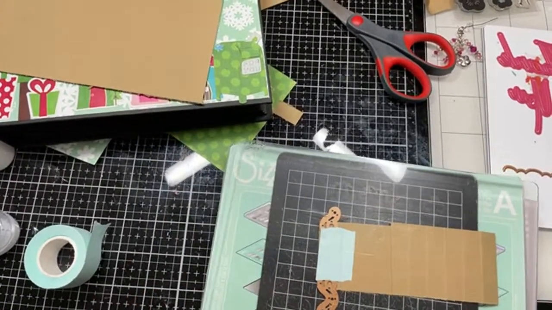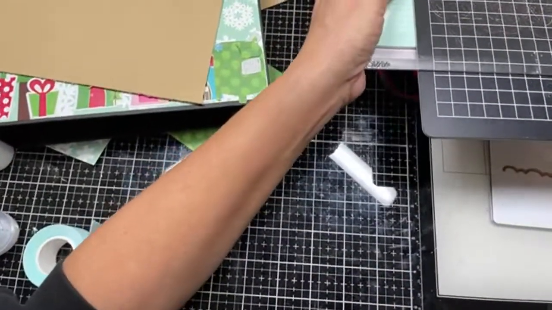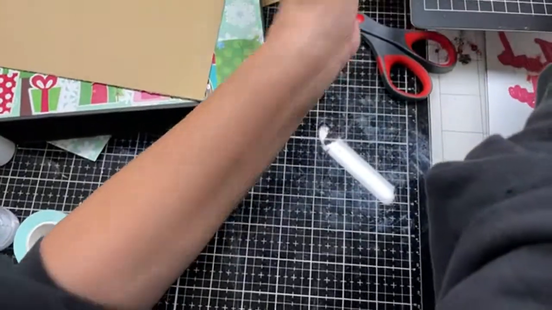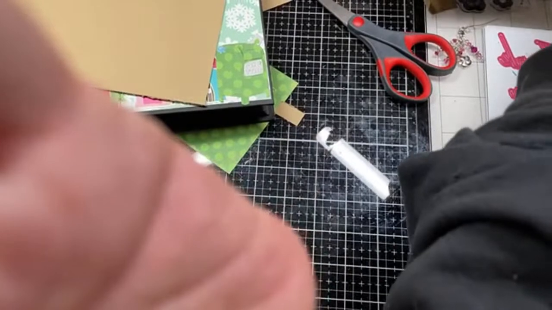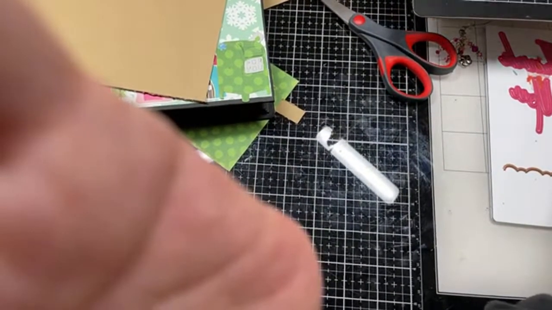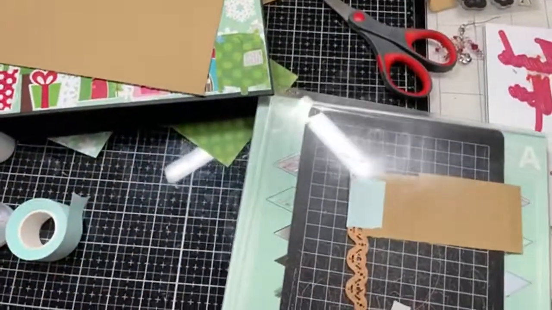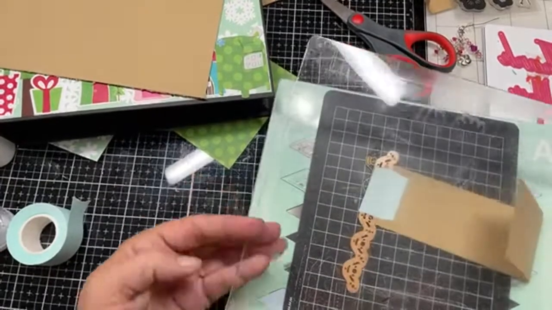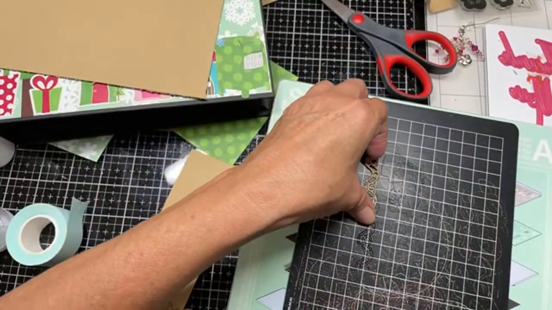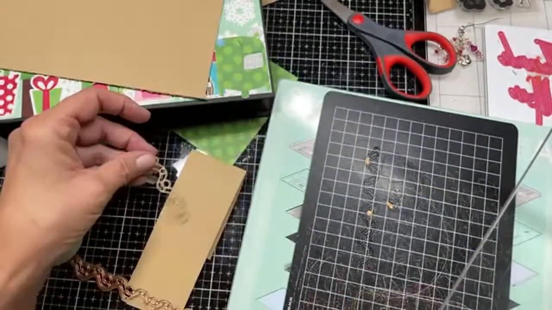And we're just going to feed that through, let that cut that out. Now, if you have a border punch, you could use a border punch. I'm sorry you're shaking. I'm just going to take that like that, and look at how pretty that is. We'll be using that too. That's kind of cool looking, isn't it? That's cool.